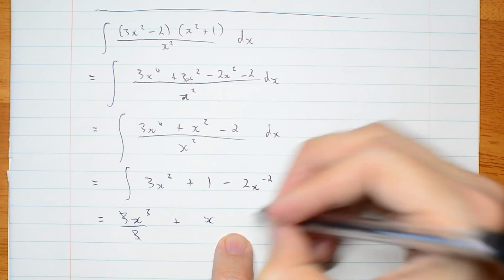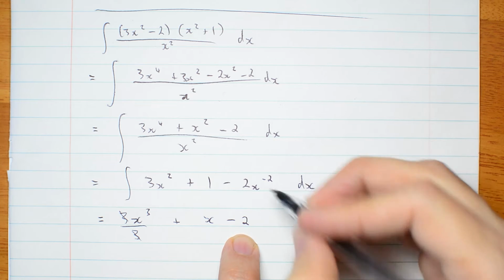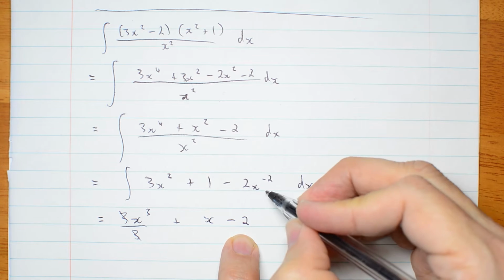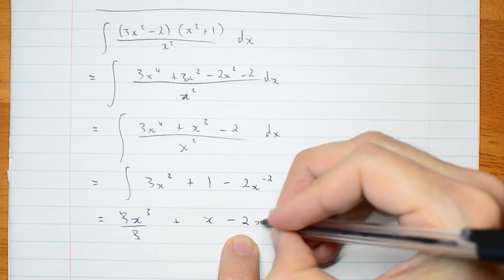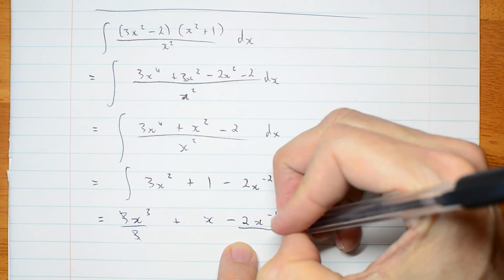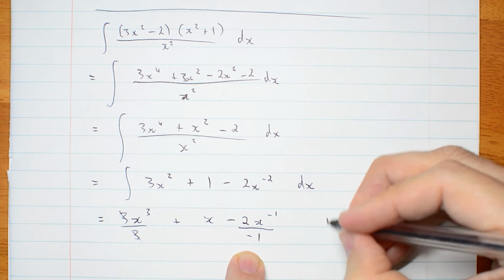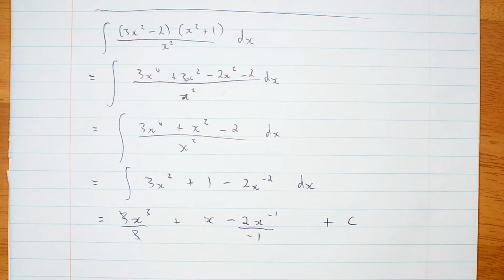Now this one's a bit trickier. Minus 2. Now this is x to the negative 2. I'm going to increase the power, x to the negative 1, and then I'm going to divide by the new power, which is negative 1, plus a constant.